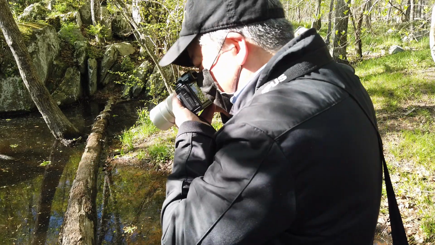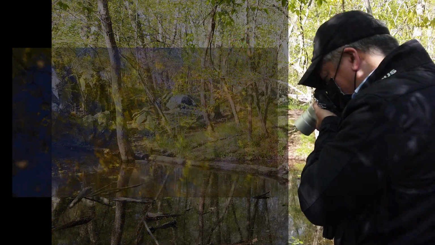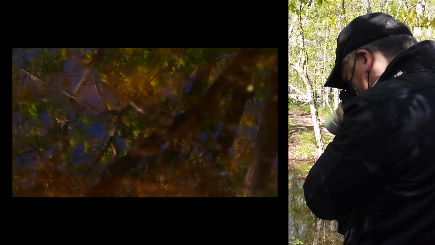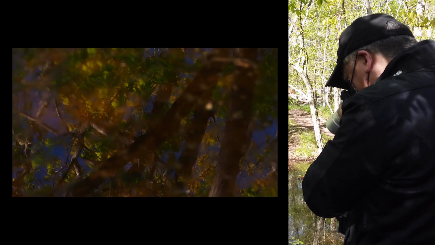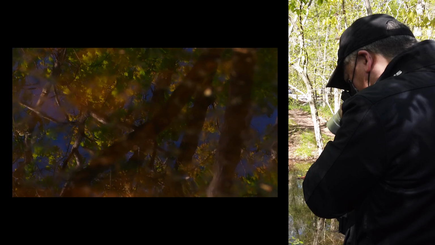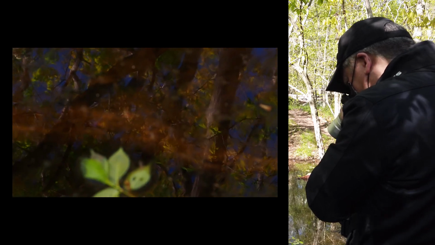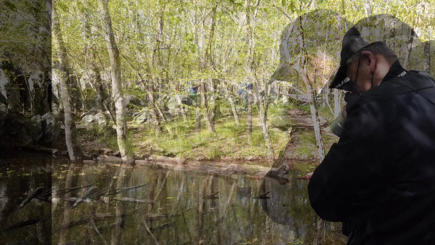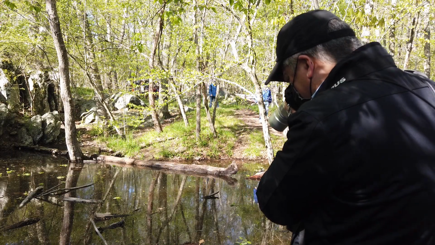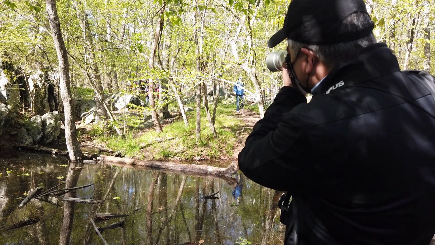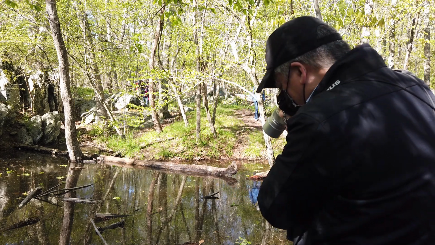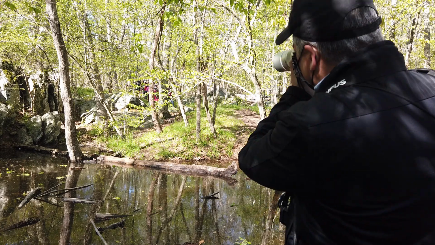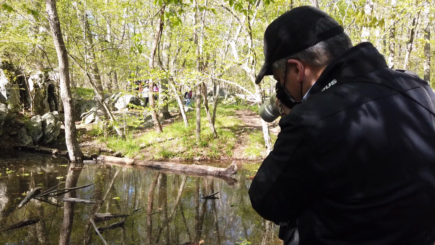So let's do that. Okay, I like this tree over here because it has a little stronger, bigger trunk. And then if I can get a little bit of this leaf in, blurred out to frame it, I think that'll look good. Right. Oops. Let me focus on that tree. Oh, I gotta lock the exposure. Focus on this tree. Come back down.